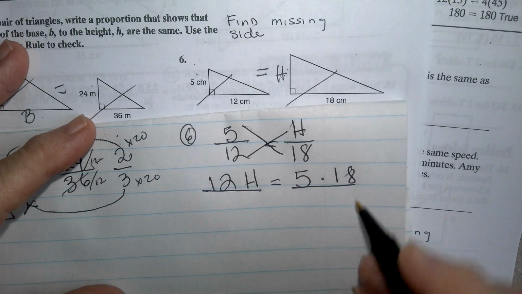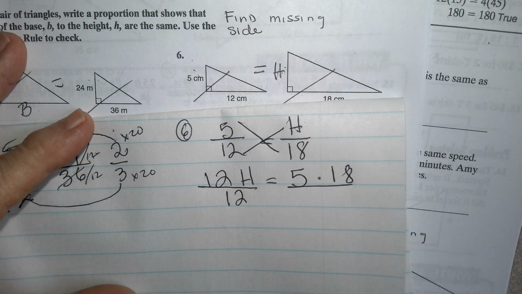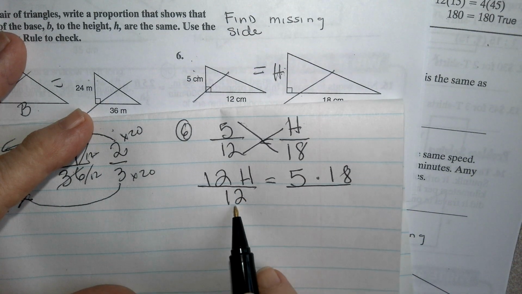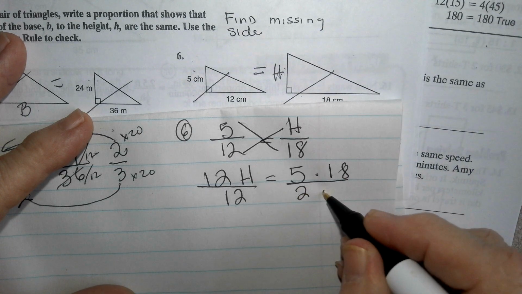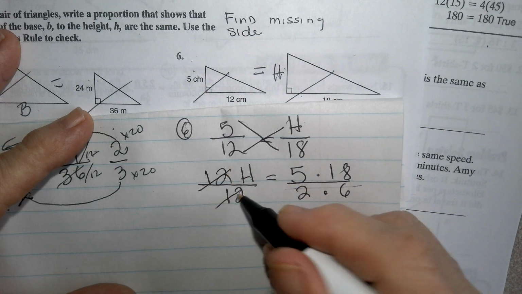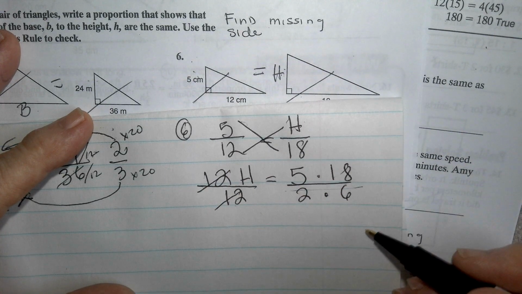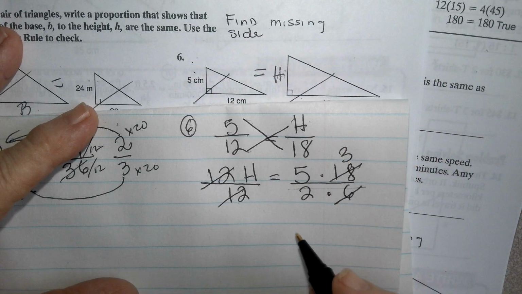And then we divide by what? Divide by 12. But when I'm dividing by 12, I'm going to go ahead and break it up into a factor that I know. Is there a factor of 12 that will go into 18? 6. So I'm going to put 2 times 6. So it's still 12. So that's gone. So does 6 go into 18? Yes. 3 times. 3. And then we're almost done.